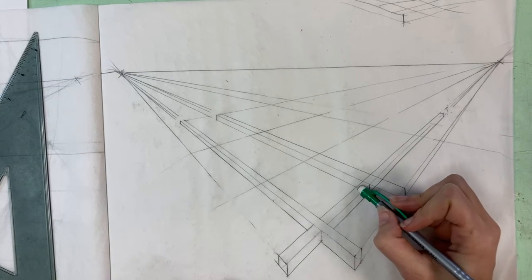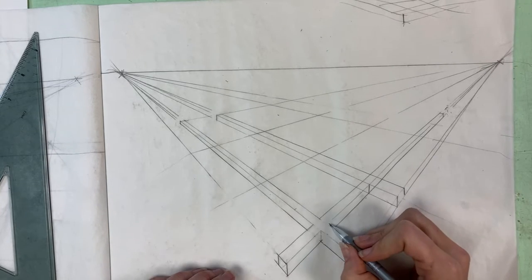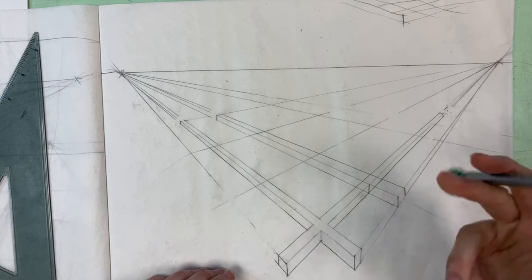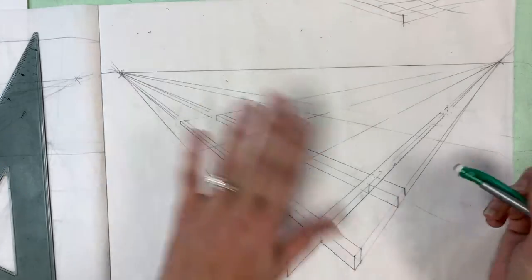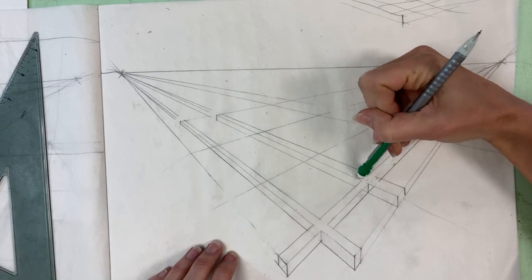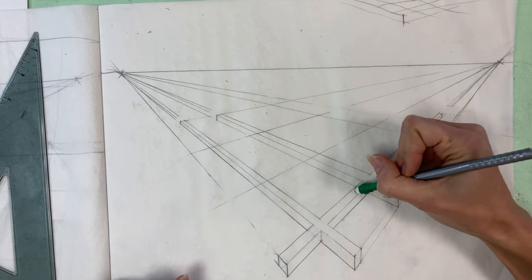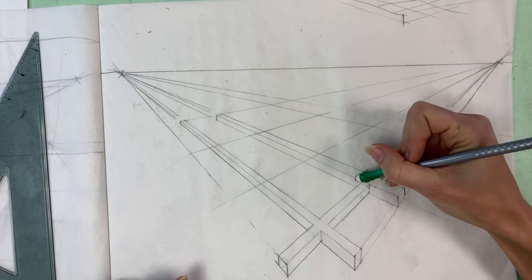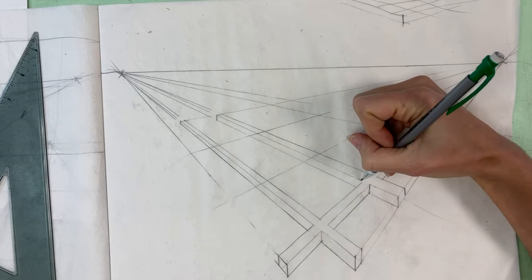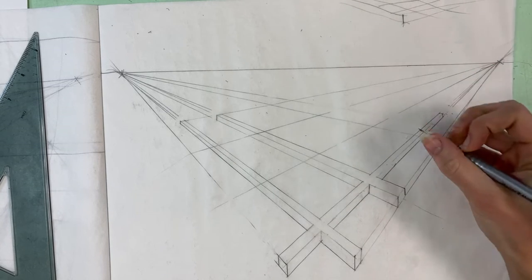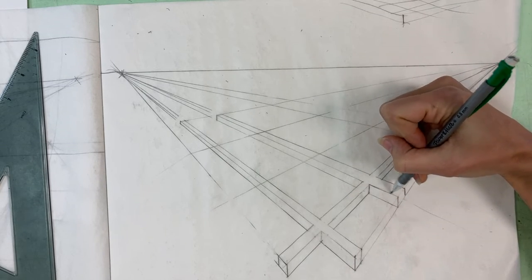I'm looking for the places where I'm going to be erasing marks all across the top in both directions. Okay.